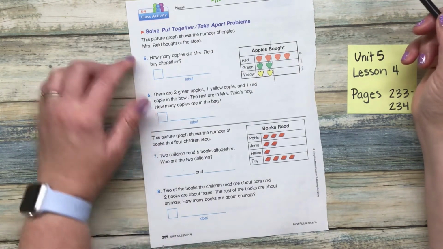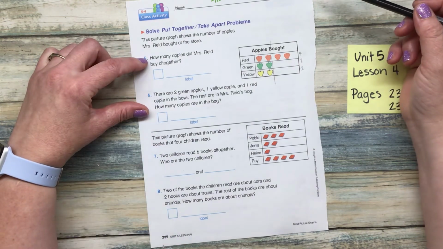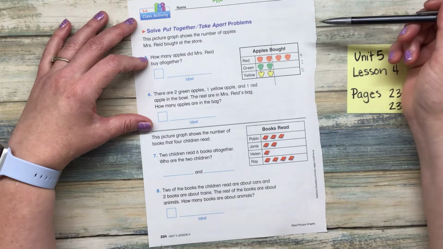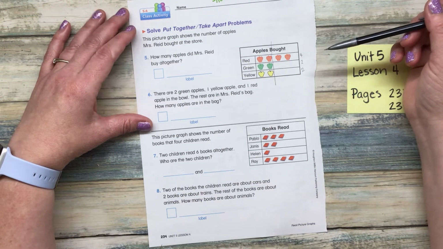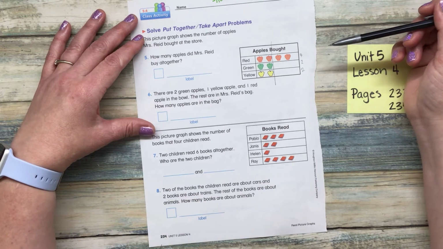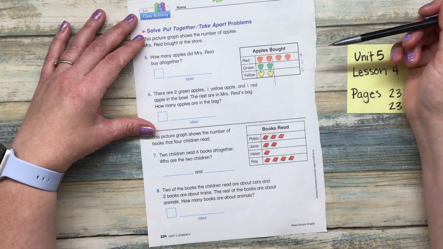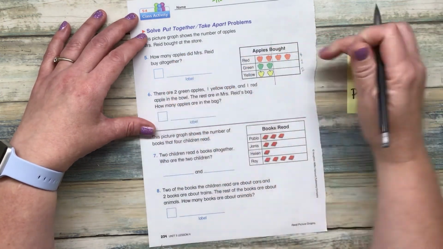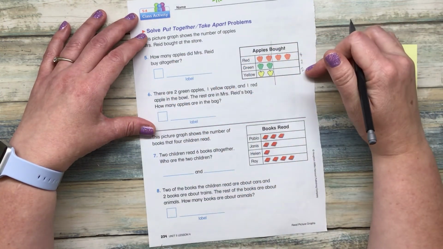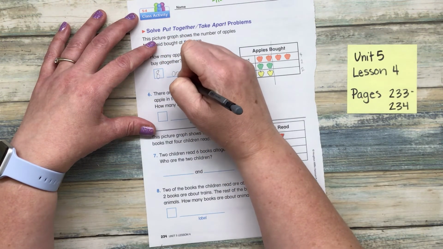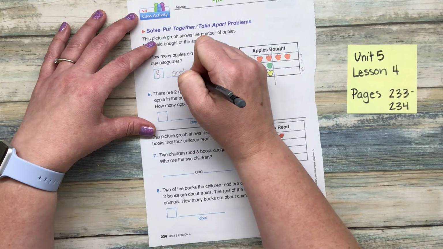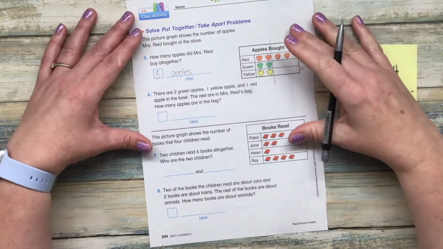All right, the first question says, how many apples did Mrs. Reed buy altogether? Go ahead and figure that out and type it in the chat. All right, we figured out that 4 plus 2 plus 2 is 8. So she bought 8 apples. Make sure you put that label, should say apples, on that line.